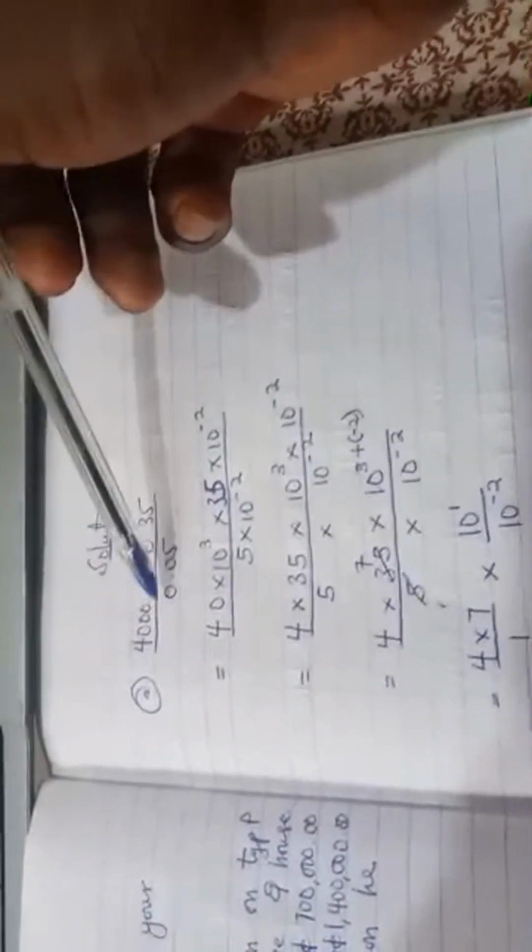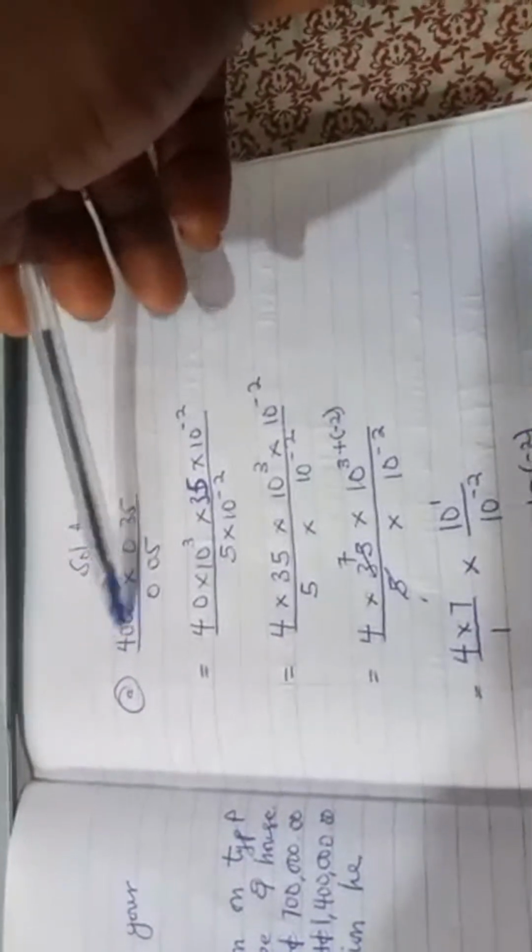So this was the expression, and you were asked to evaluate it and leave your answer in standard form. We will first of all express this 4,000 in standard form.